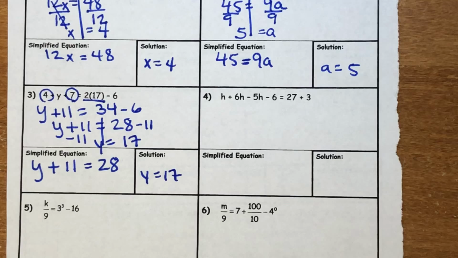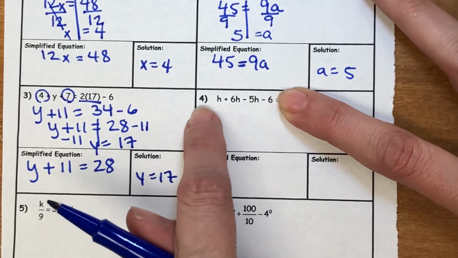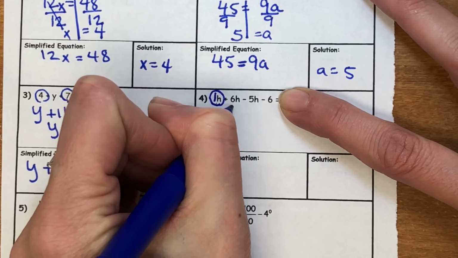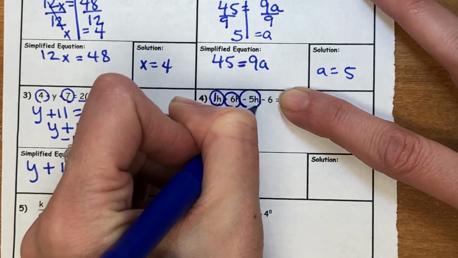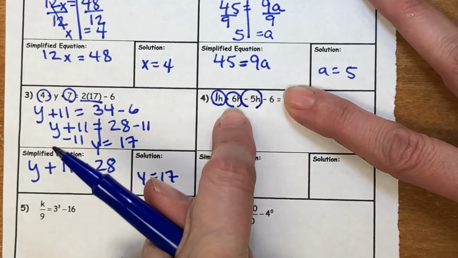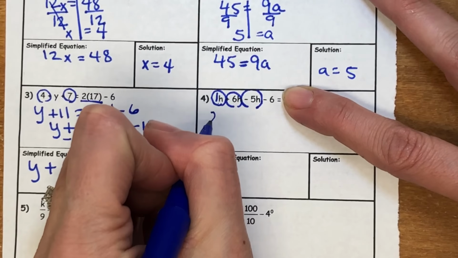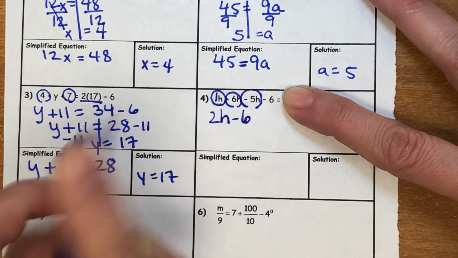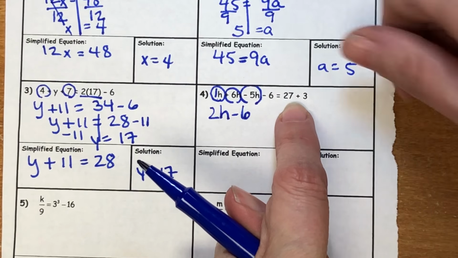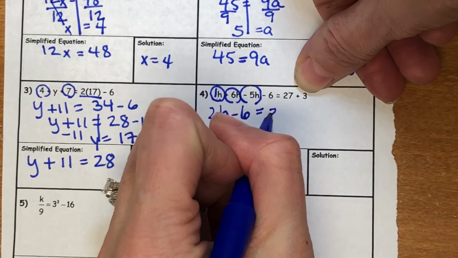Okay. First of all, let's look at this side of the equation. Can I do anything here to simplify it? I notice I have 1h, 6h, and a minus 5h. So I'm going to combine all my like terms together. 1h plus 6h gives me 7h. 7h minus 5h gives me 2h, minus 6. Okay. And let's see what we can do over here. Well, what's 27 plus 3? 27 plus 3 gives me 30.